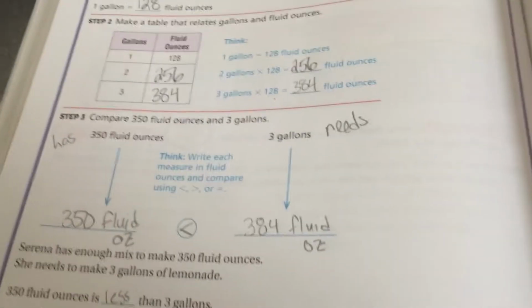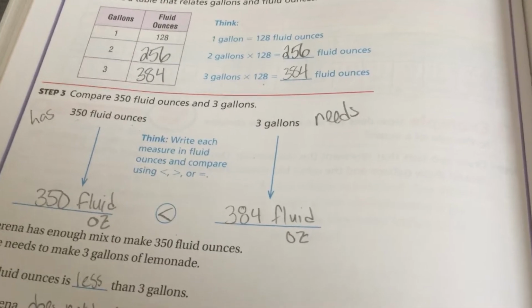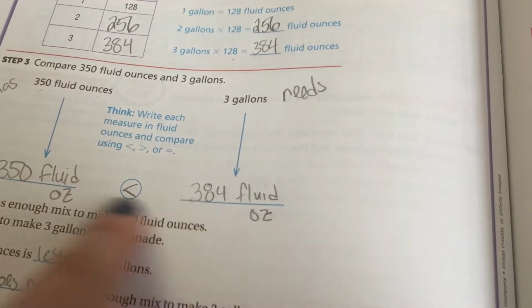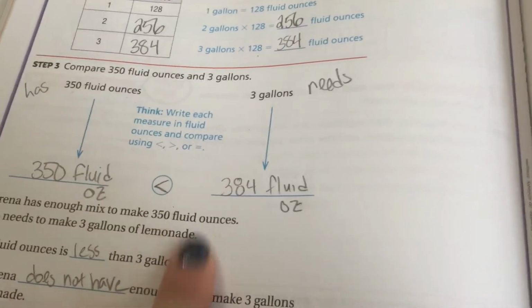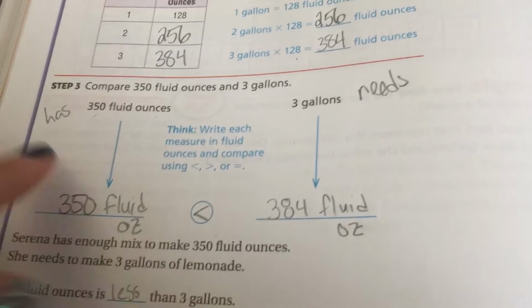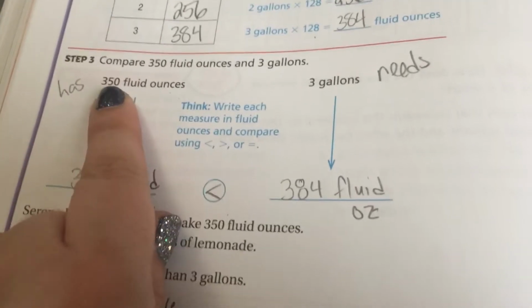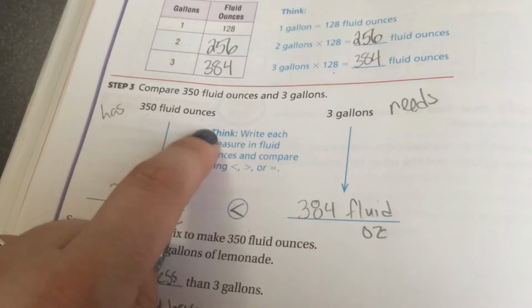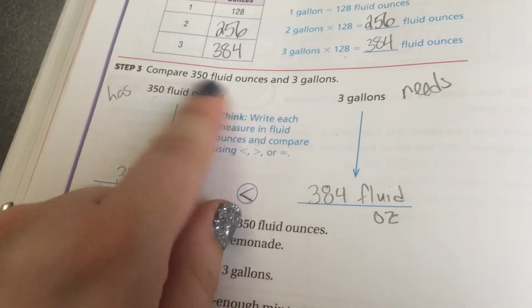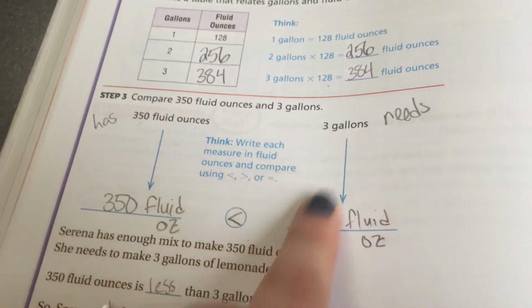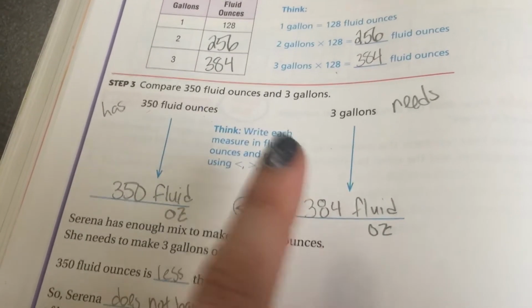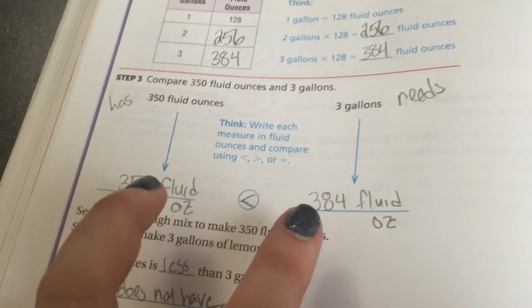So again, what's important with these comparison problems is that you compare same unit to same unit. So I couldn't do ounces to gallons. I had to turn the gallons into ounces, and then I can compare, because then they're both the same at that point. Because again, if you look at this, it's really tricky. You're like, oh, 350, that's bigger than 3, so this one has to be bigger. Not necessarily, because that is a smaller unit, which means it doesn't take up as much space as a gallon does. So by putting them in the same size unit, you can actually compare in a more fair way.